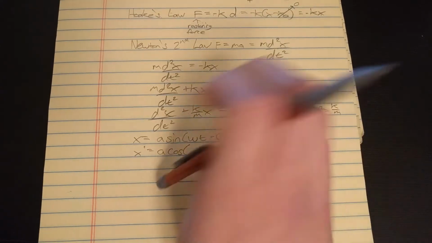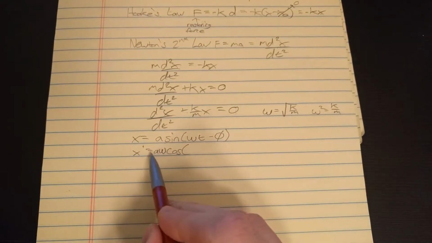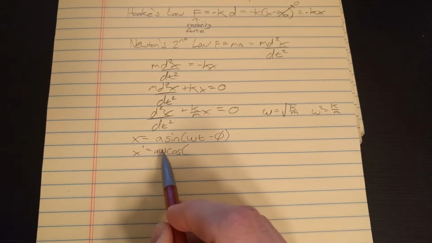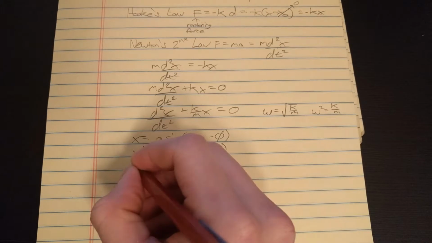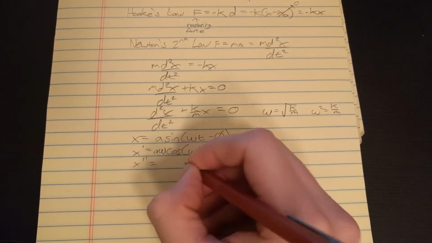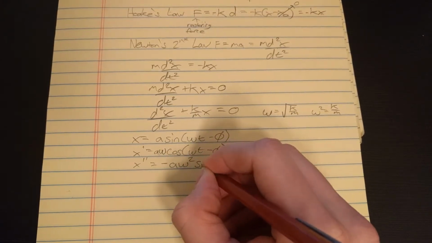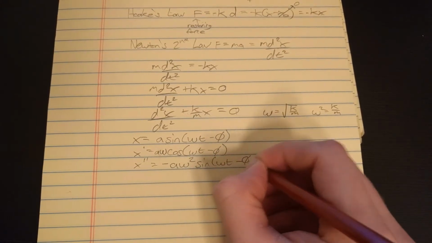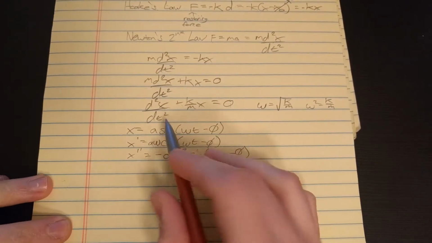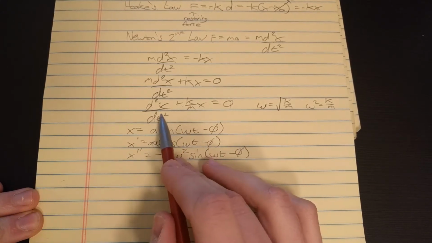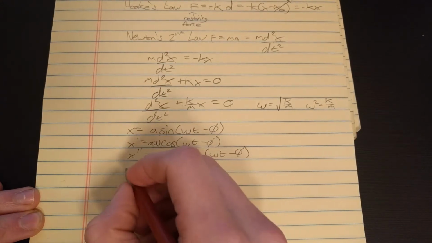Okay, so that means I would have to bring the omega out here. So, a omega cosine(omega t minus phi). That's the first derivative. Second derivative is equal to negative a omega squared sine(omega t minus phi). Now, this is our second derivative. Our equation says our second derivative plus the k over m times the original solution should equal 0. Well, let's try that out.